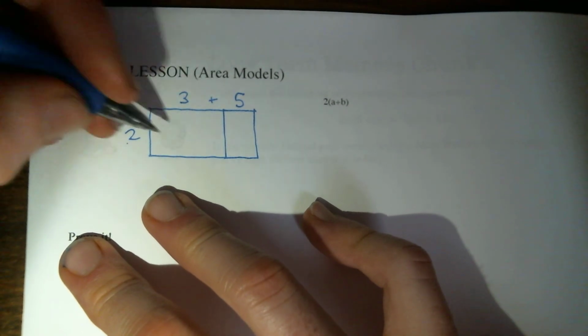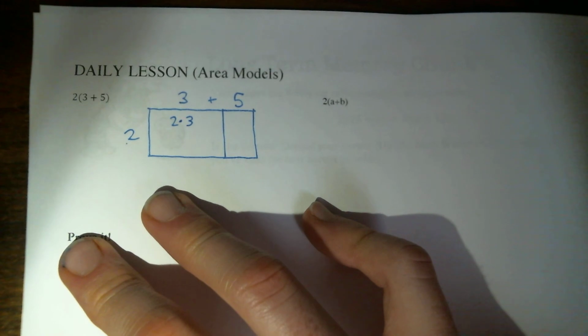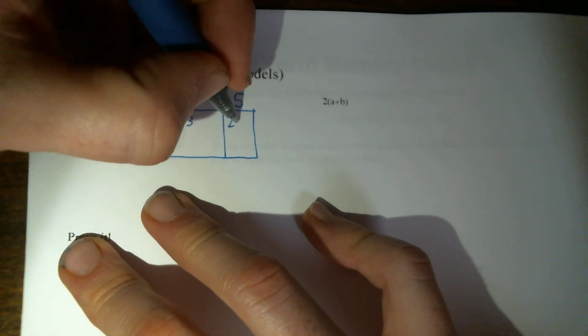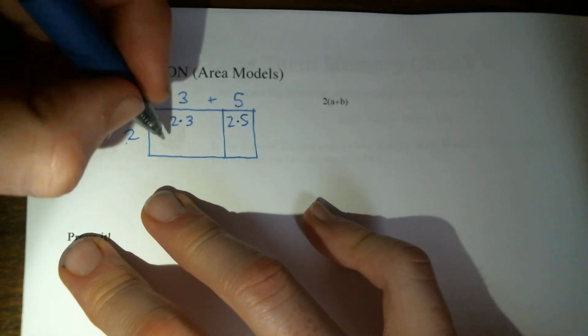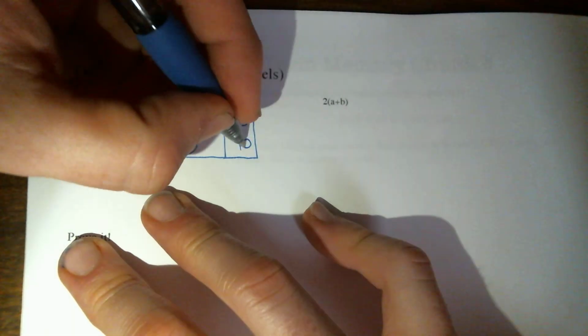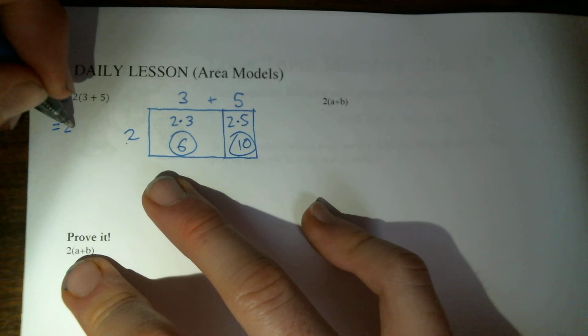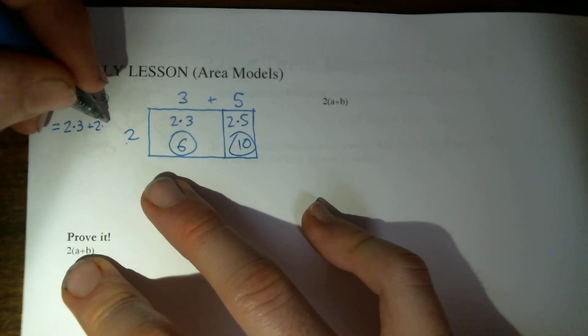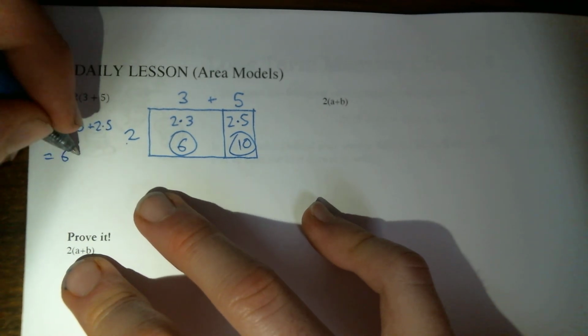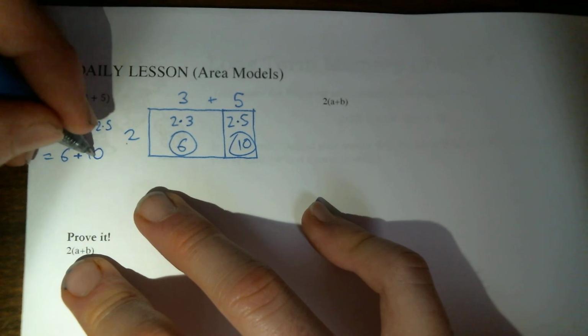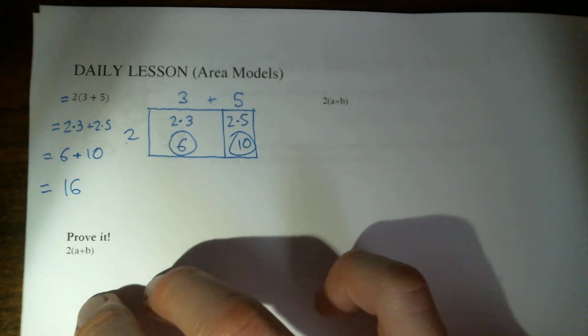Well, what is 2 times 3? 2 times 3 is 6. What is 2 times 5? 2 times 5 is 10. So I actually have 6, and I actually have 10. So I can say this right here. This is equal to 2 times 3 plus 2 times 5, or I can say it's equal to 6 plus 10. Obviously, we can say that's 16.